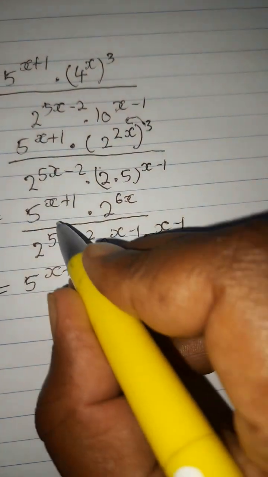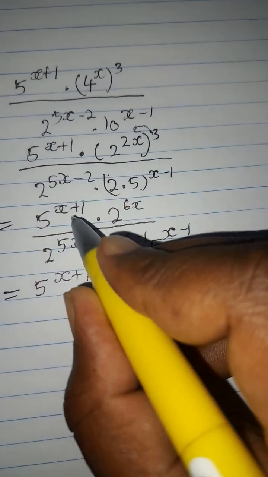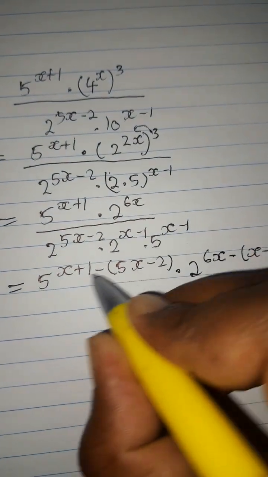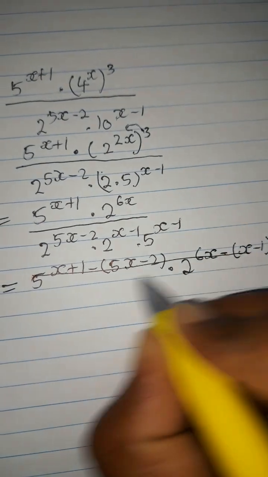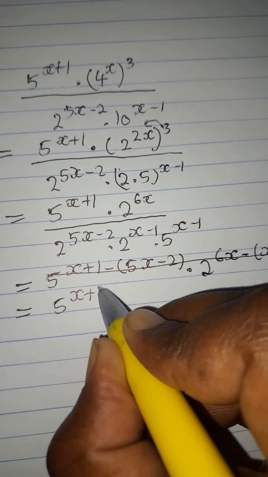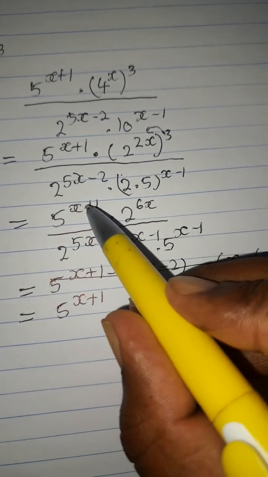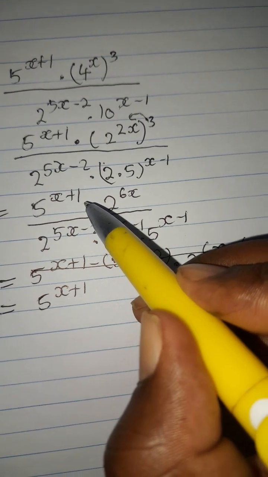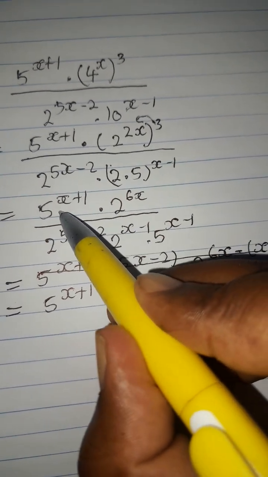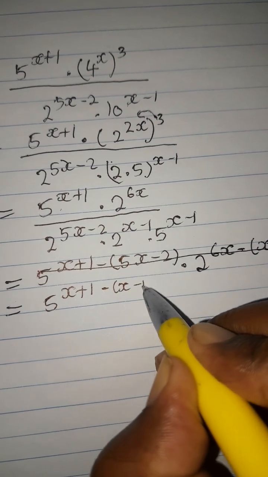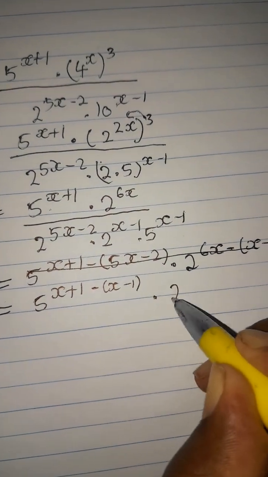Okay, we said that 5 to the power of x plus 1. Oh, I made a mistake here. Let me just fix it. Start afresh. So this will be 5 to the power of x plus 1. What are the same bases that we are having here? It's 5 and 5 here. So that will be x minus 1, right? So let me fix that one.